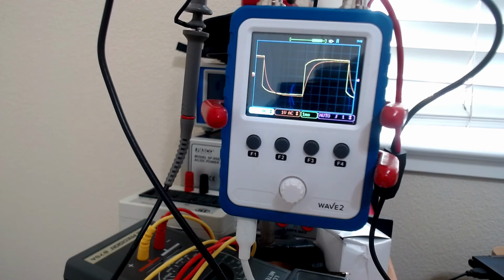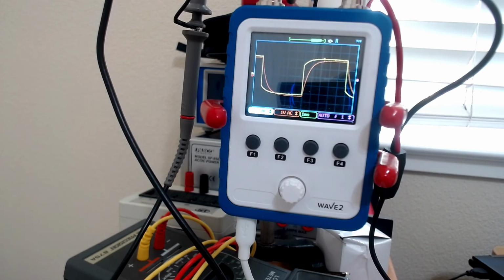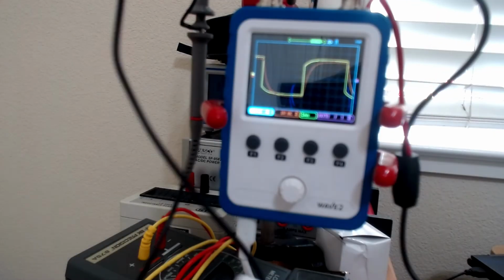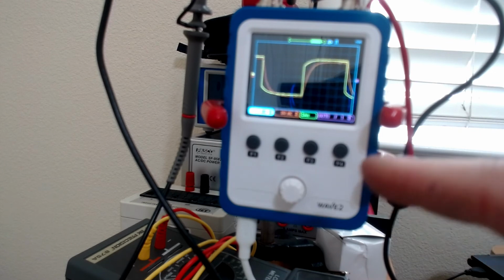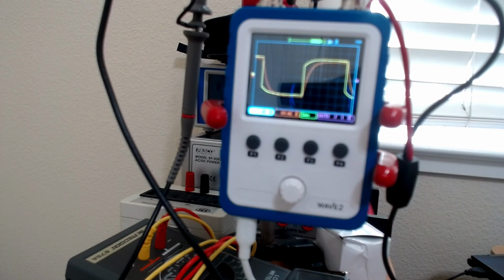You will be doing this lab later on this semester. And you're going to be using this signal generator. You'll be using a scope like this. The only difference is that you can only look at one signal at one time.